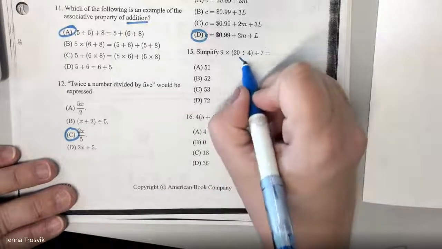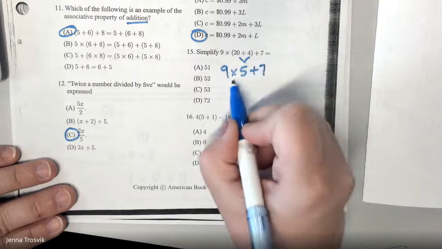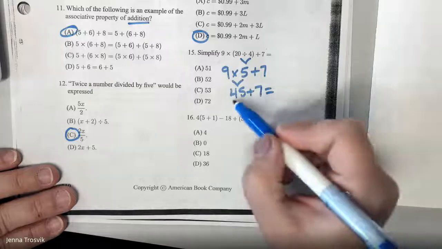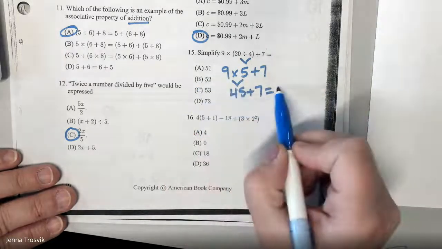Simplify. We always start in parentheses. Then we go to multiplication, and then we add. 45 plus 7, 7, 8, 9, 10, 11, 12. So that would be 52.